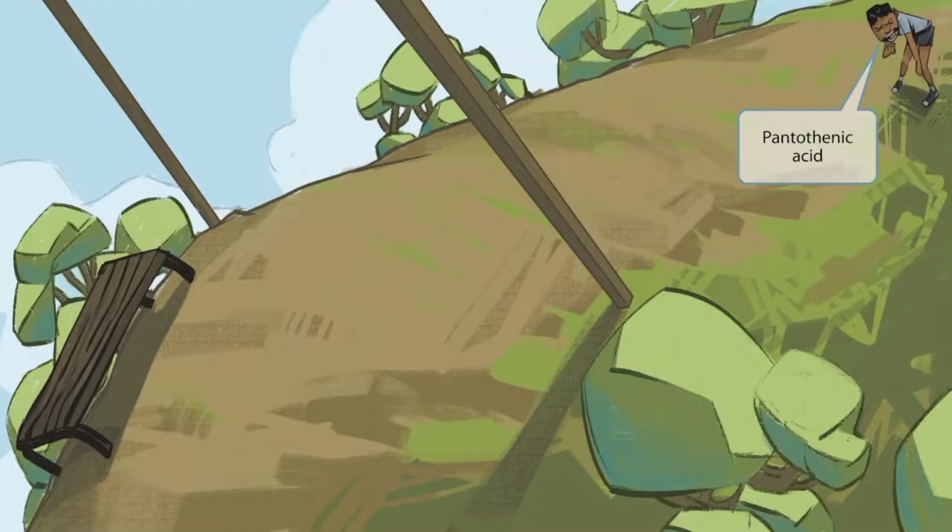Let's get started. This scene will take place on top of a hill as we look down on the contestants in a fierce race. You see the guy at the top right side of the image? Notice how he's hunched over and is panting like he's out of breath. This will be our symbol for pantothenic acid. So panting for pantothenic acid.